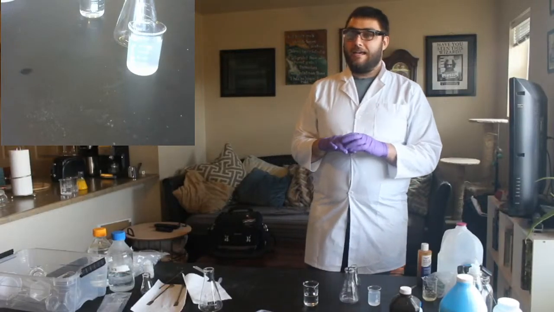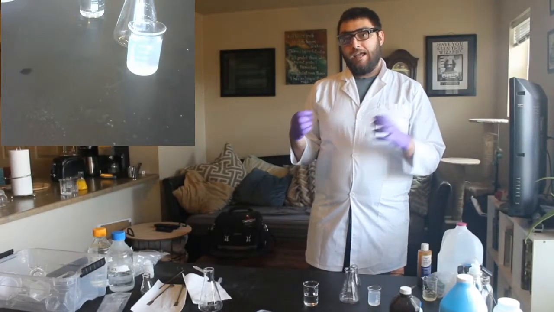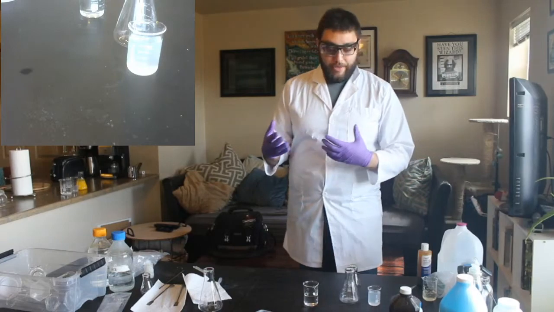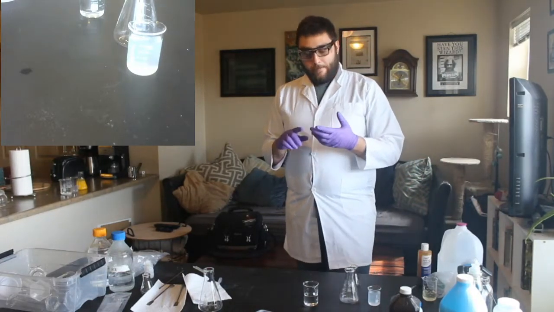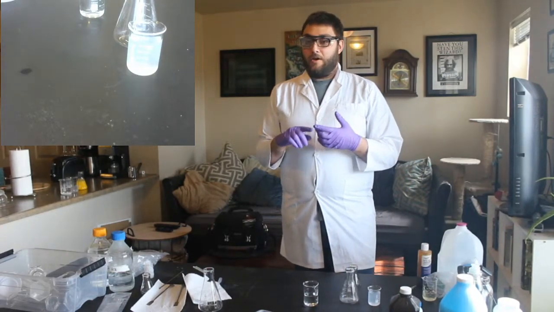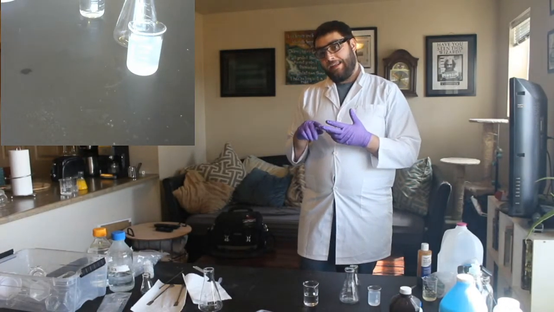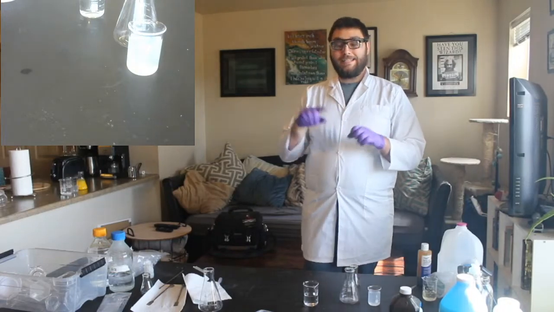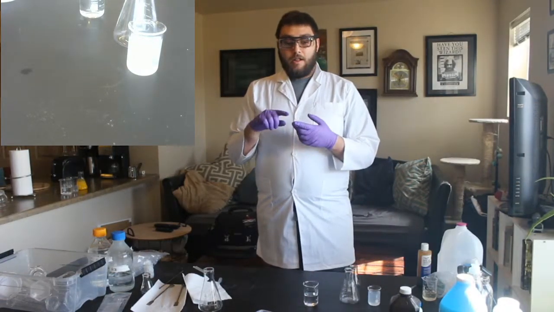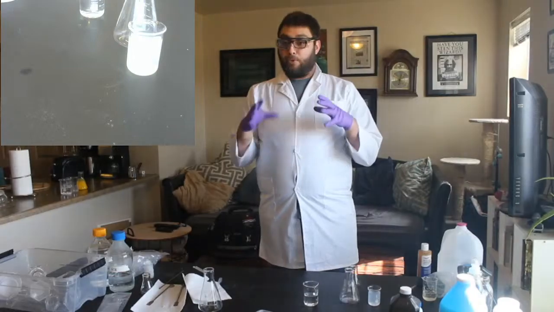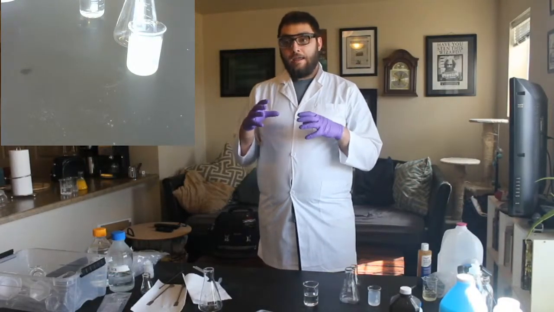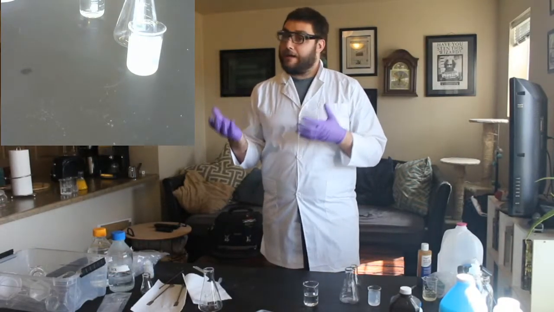If you combine it with iodine, it'll turn blue or black, and then you know there's starch in this. Another thing to know is that the vitamin C, which reacts with iodine to make iodide, can be broken down by mixing with hydrogen peroxide.